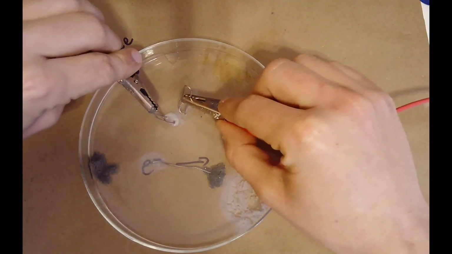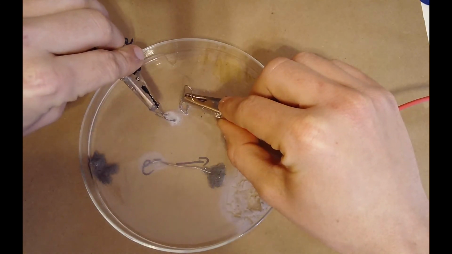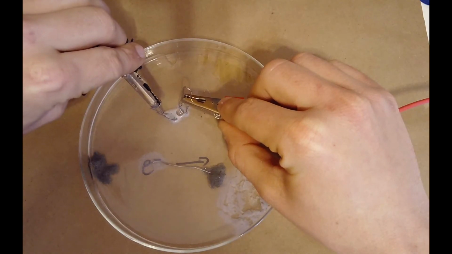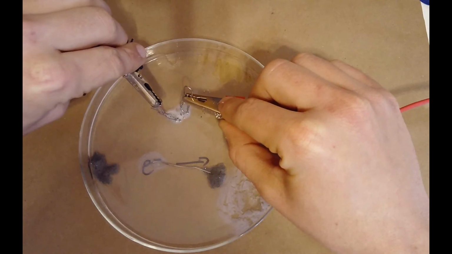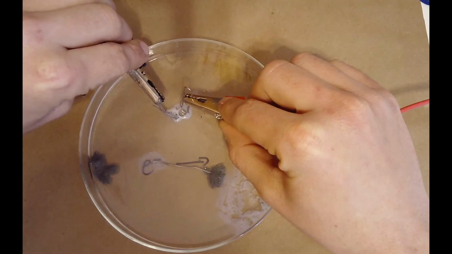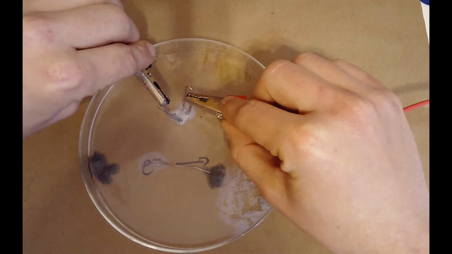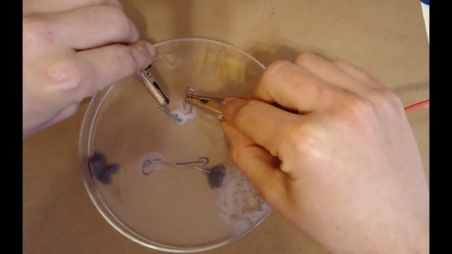So the closer these things are together, the faster that reaction is going to go. And that's because the electrons don't have to travel as far through the liquids. There's a more direct path from plus to minus. There's an easier flow from the sink to the drain. Now, the reason why I spread them out so far is it's kind of cool to see the crystals grow over time, and you can at least see what's happening.